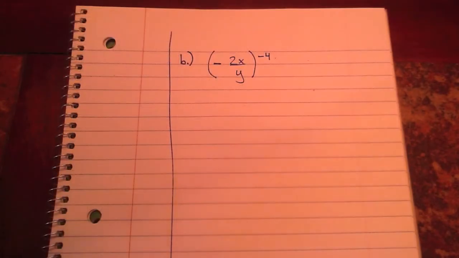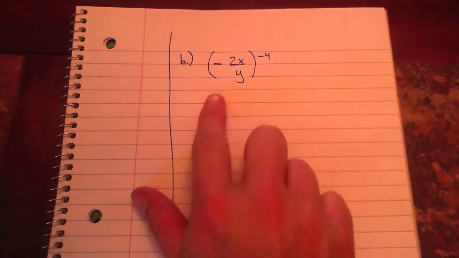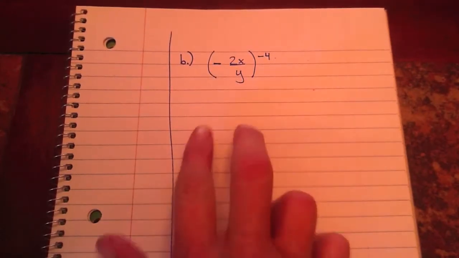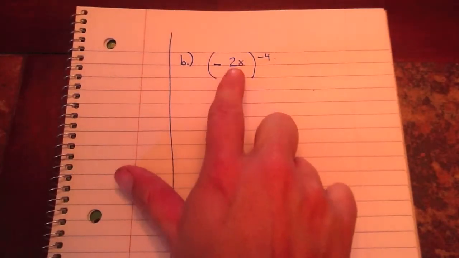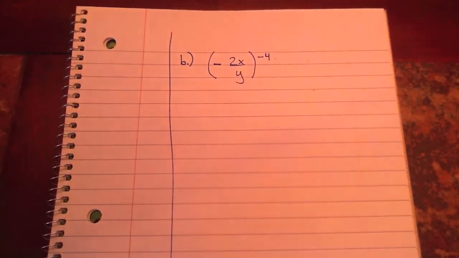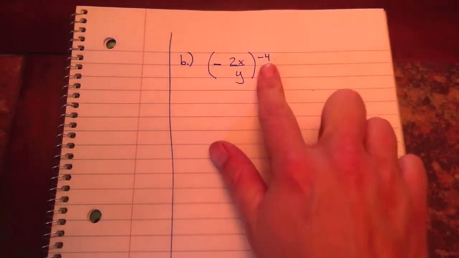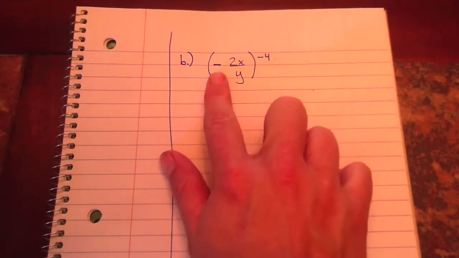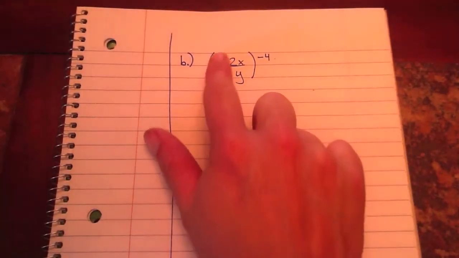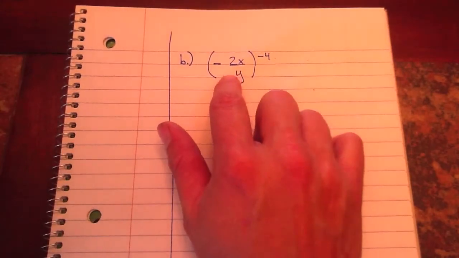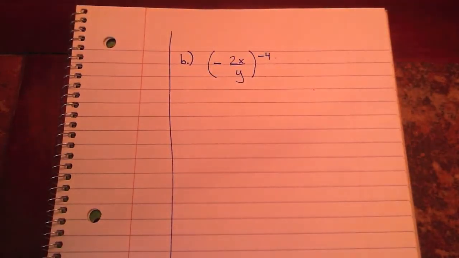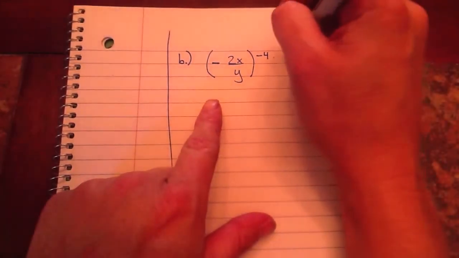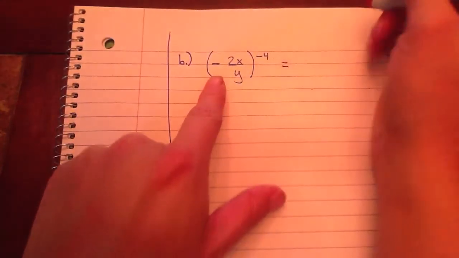Here's the next example. There is a negative there. It's kind of blending. So in parentheses, I have a negative 2x divided by y. I have this negative exponent here. Because this negative is just kind of off to the side, it can just stay off to the side. If it had been at the top or the bottom originally, just keep it with whatever it was with at that point. It's easier than trying to figure out where to put it. But since it's off to the side, I'm just going to say, okay, I'm leaving my negative where it's at.